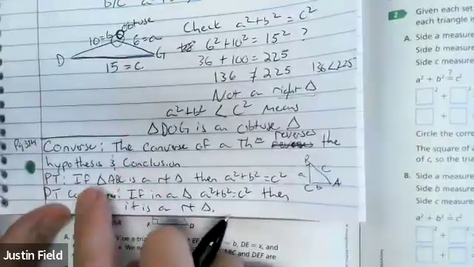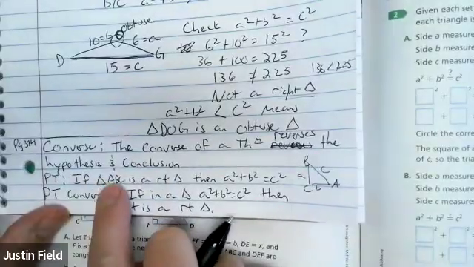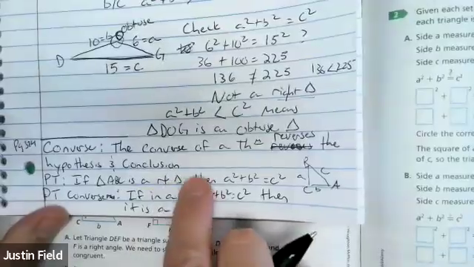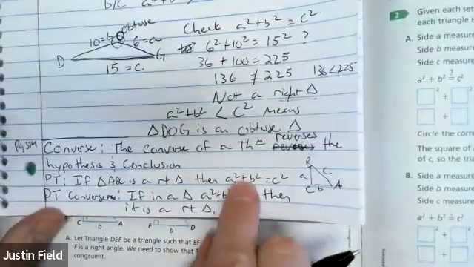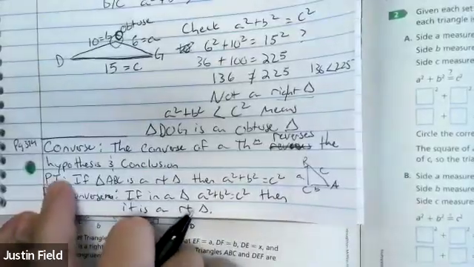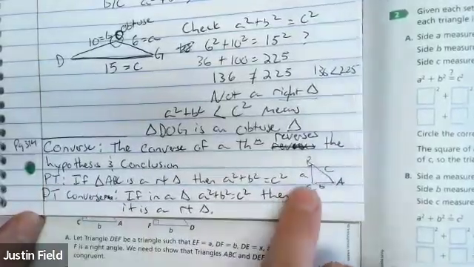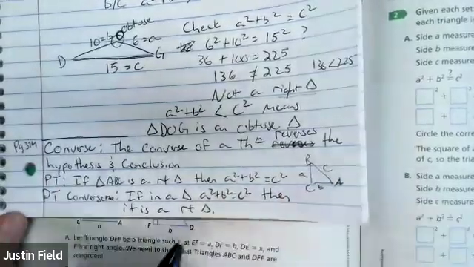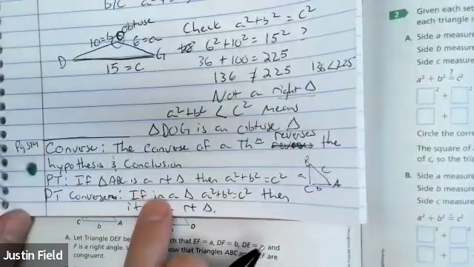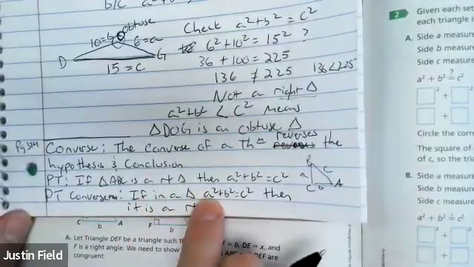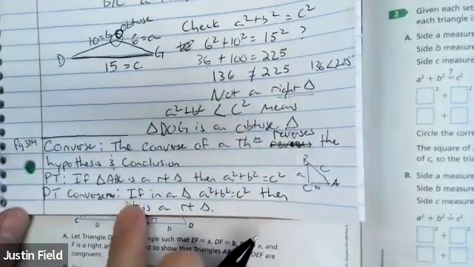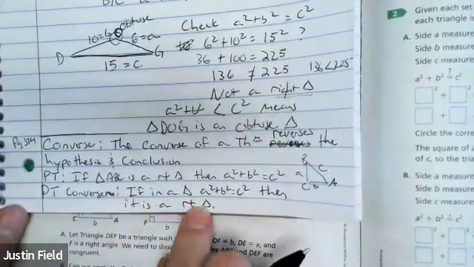Here's an example to illustrate. If triangle ABC is a right triangle, then a squared plus b squared equals c squared. That's the Pythagorean theorem, right? But the Pythagorean theorem converse says if in a triangle a squared plus b squared equals c squared, then it is a right triangle.